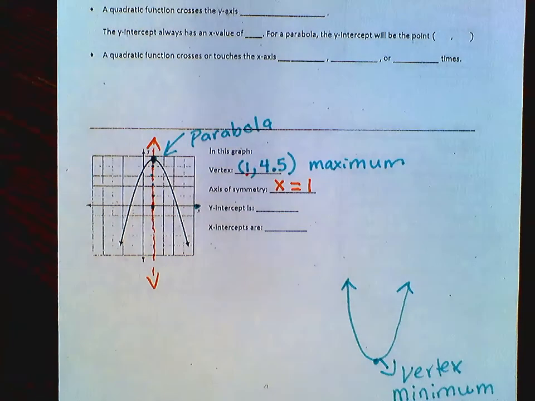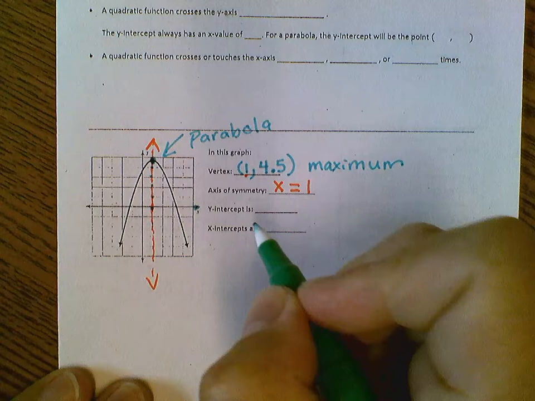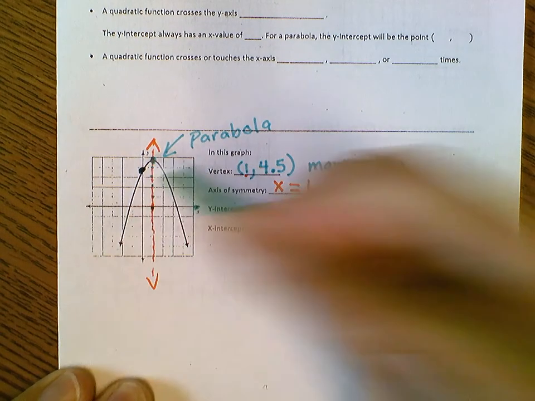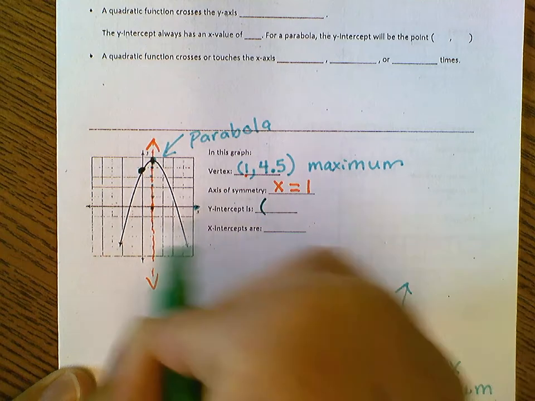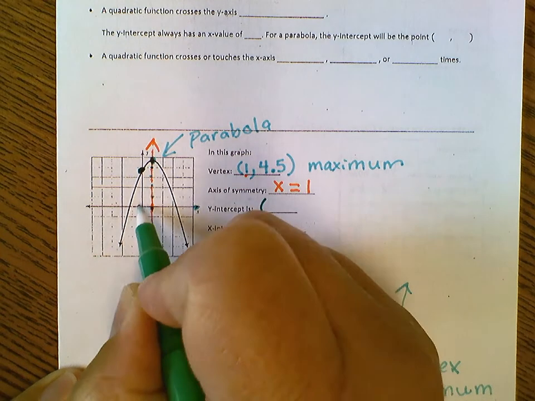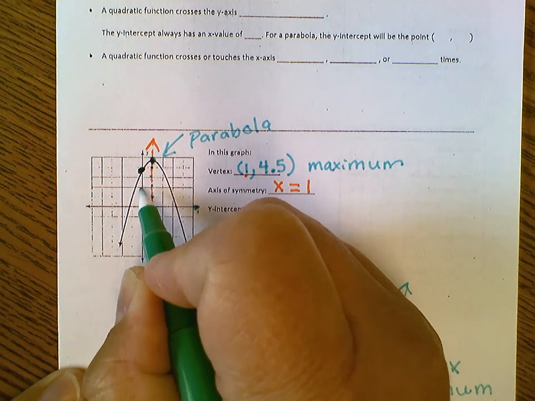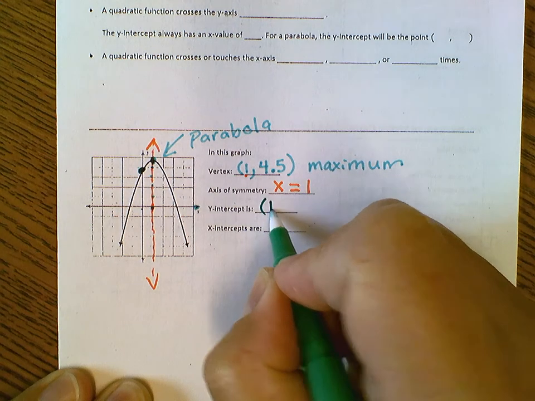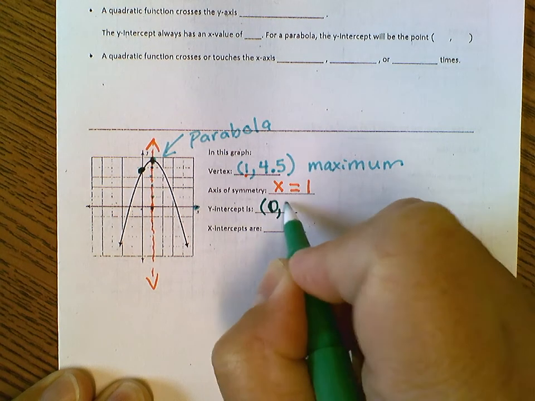Our y-intercept, by definition, is where the graph crosses the y-axis. And so this y-intercept is 0, 1, 2, 3, not quite 4. So let's do 0 and 3.5.